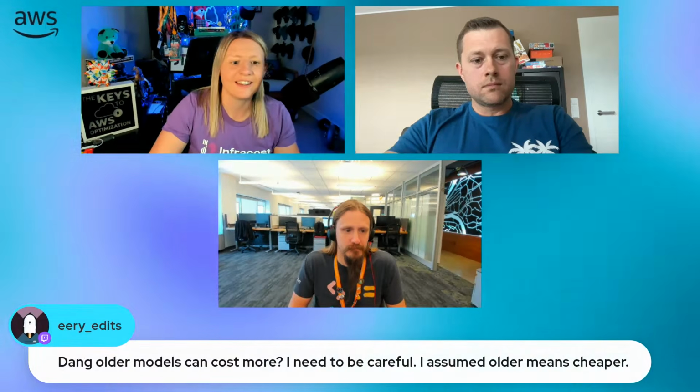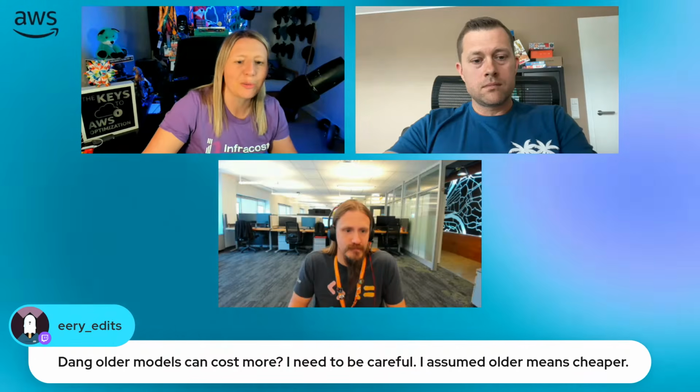And just to clarify, legacy is cheaper? No, legacy is often more expensive. This is the same with extended support cost. Jeff says, dang, older models cost more, I need to be careful. It's like the reverse of iPhones. It's more expensive the older they are, because you have to think of it like battery life. It's just expensive to charge because you have to keep using it.